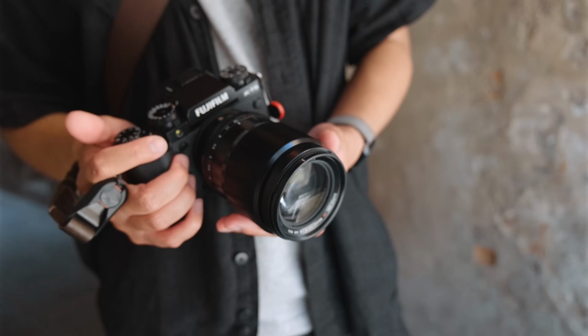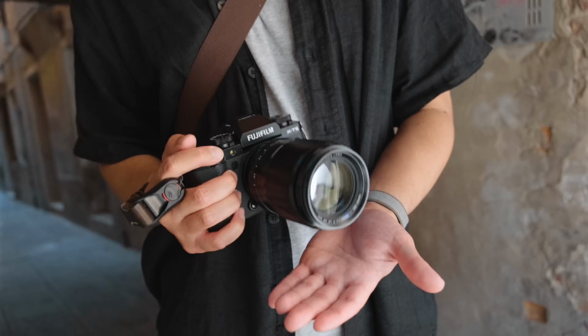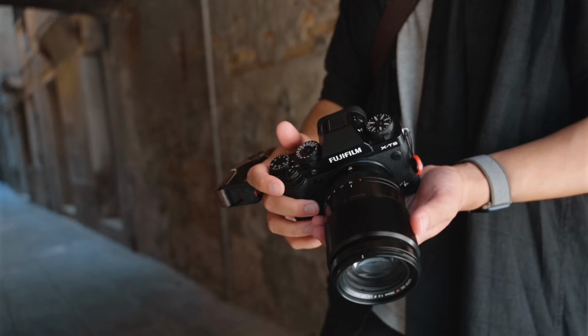So aside from that, I would say that with a zoom lens, you are getting a bigger, heavier, more expensive package. And with a prime, you're getting usually a cheaper, lighter, and more compact package. Fundamentally though, primes are not different or better than zooms. It's just a different way of shooting.